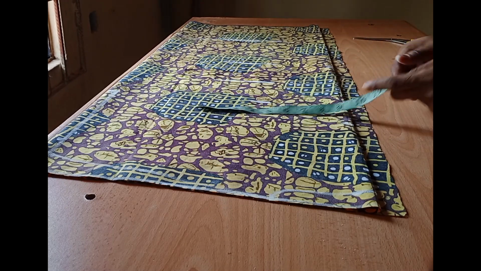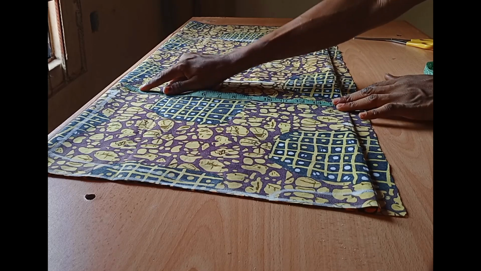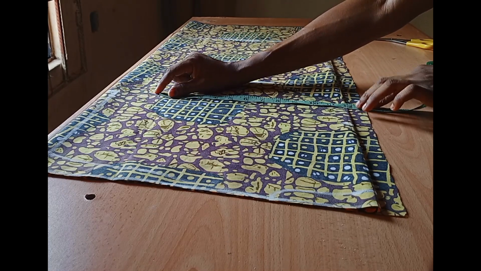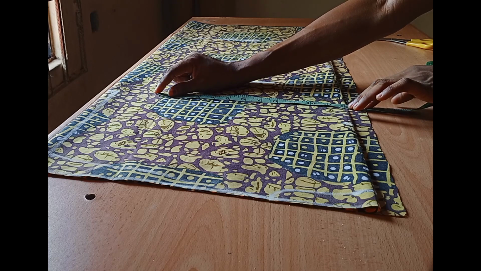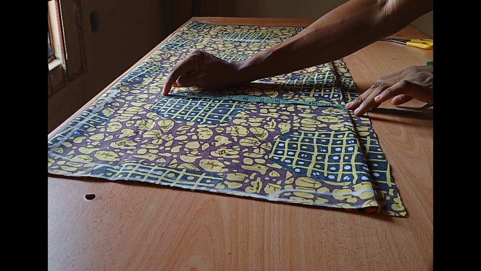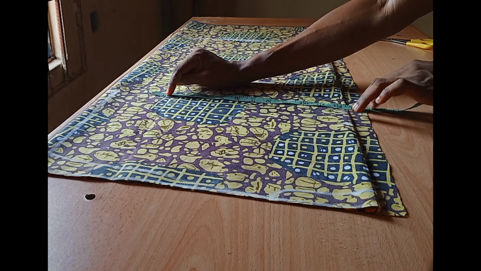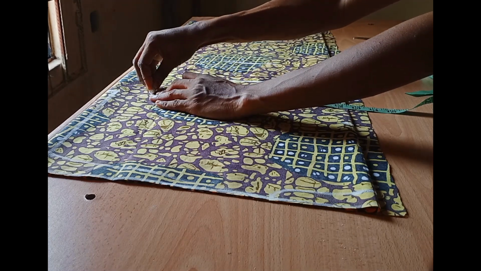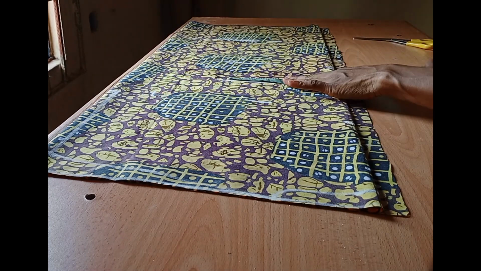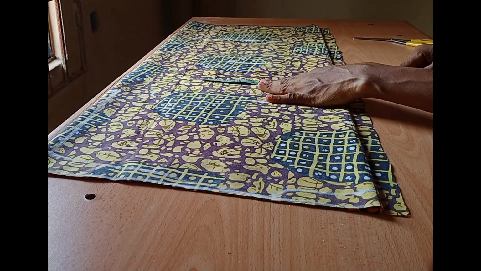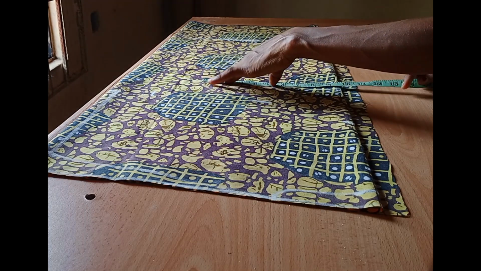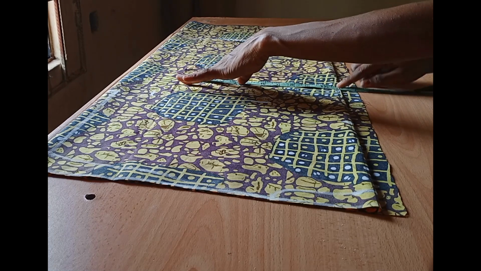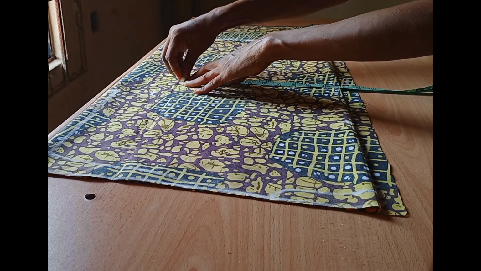So our bust measurement is 42. 42 divided by 4 will give us 10.5 inches. Then we are adding 1.5 for seam. Okay, let's add 2 inches for seam allowance. Our shoulder to round under bust is 36. 36 divided by 4 will give us 9, plus 2 inches seam allowance.